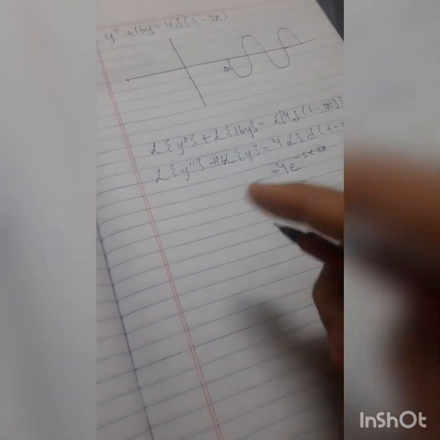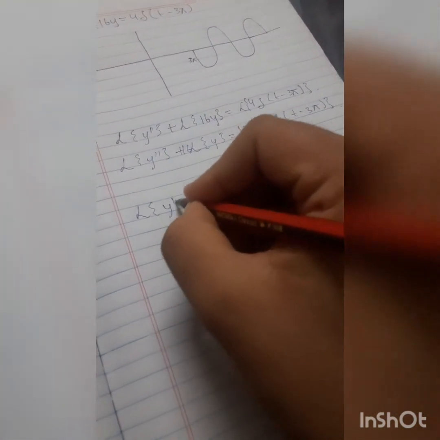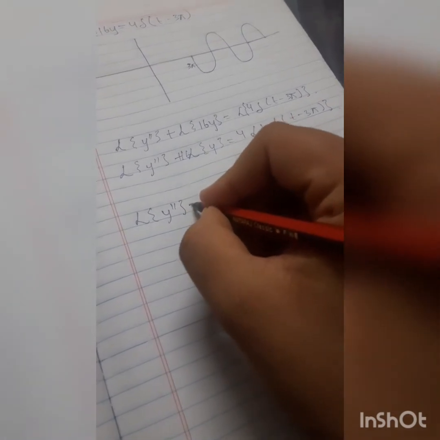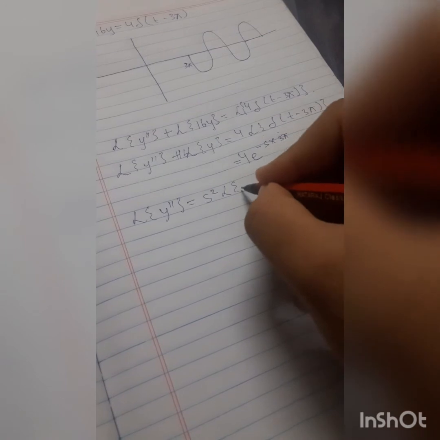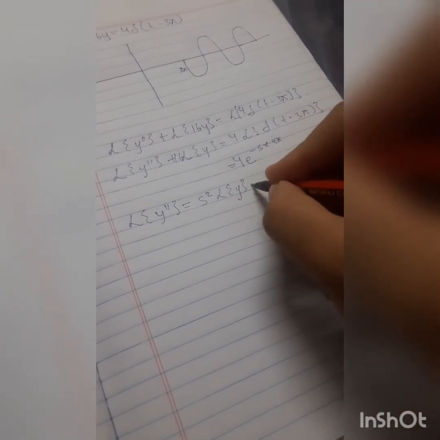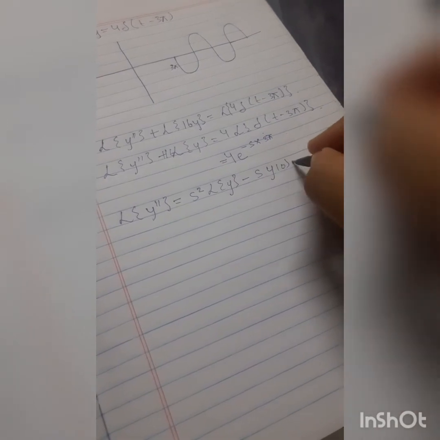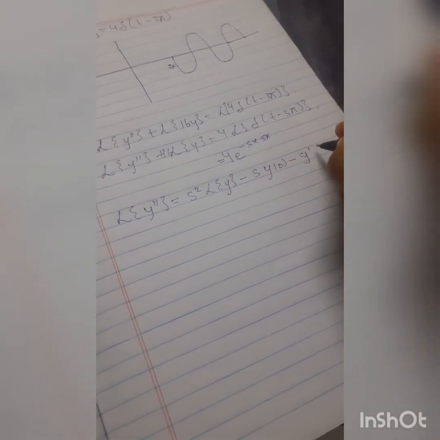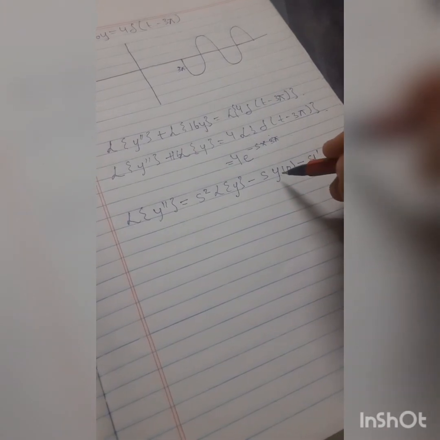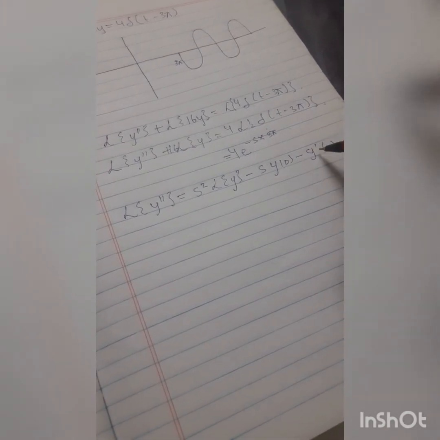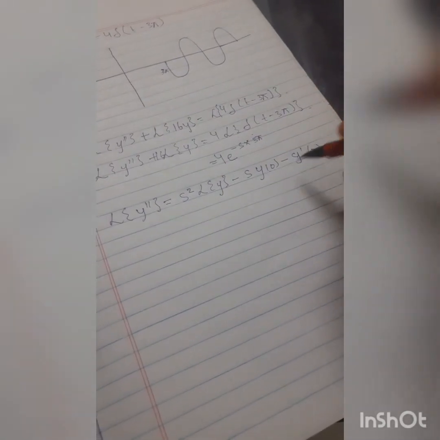For the LHS, by the identity we know that the Laplace transform of y double dash is equal to s square into Laplace transform of y minus s into y at 0 minus y dash at 0. By the initial conditions, y at 0 and y dash at 0 both are equal to 0, therefore these two terms become 0.